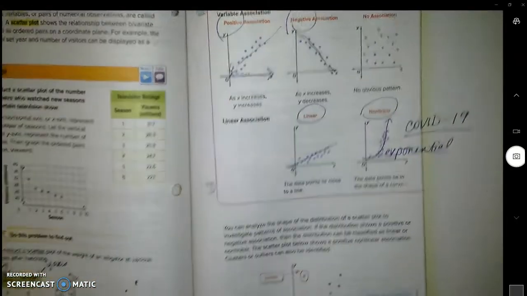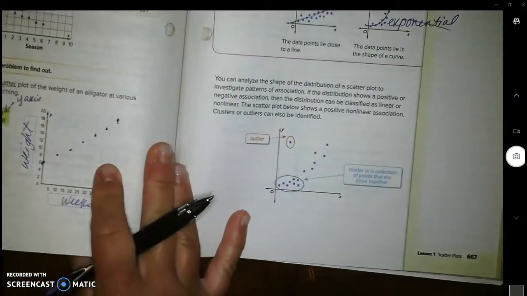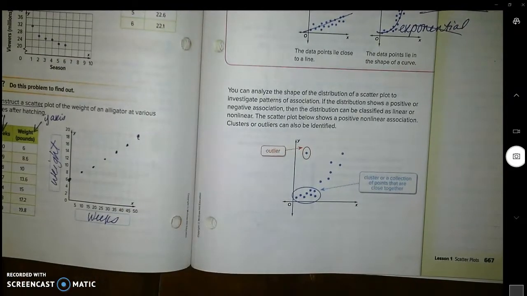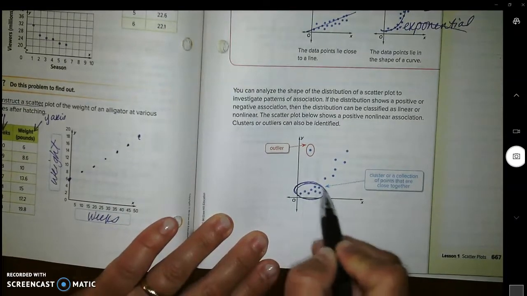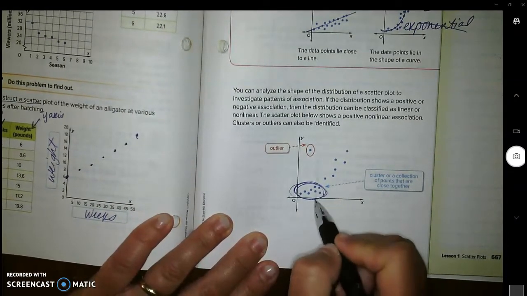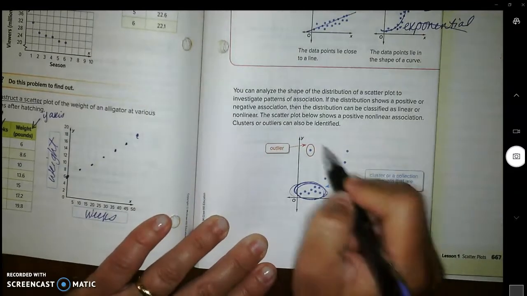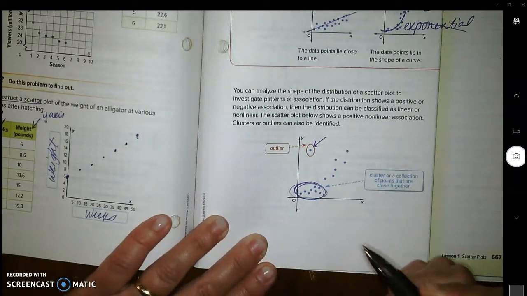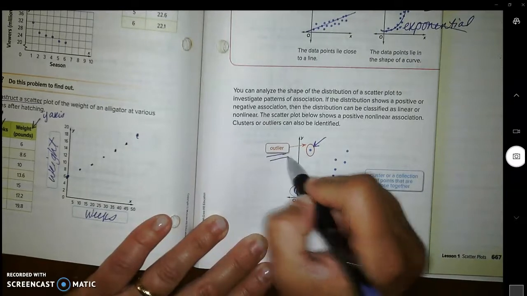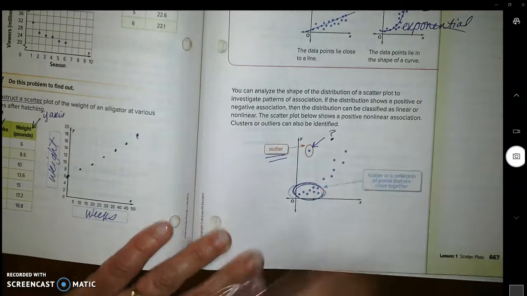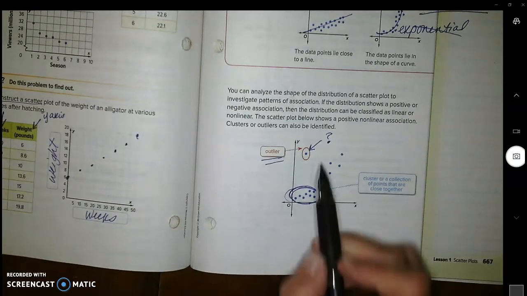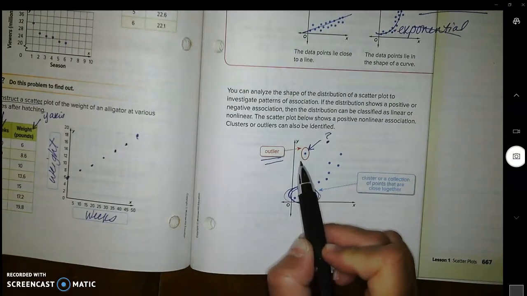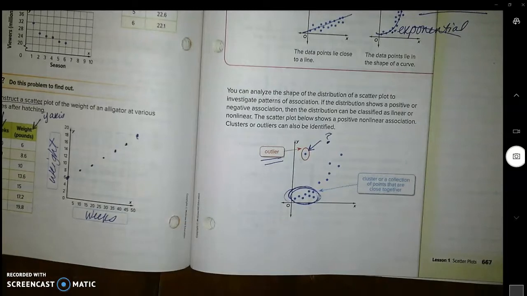Okay, the other thing that you can look at with scatter plots is what are called clusters and what is an outlier. If you have a lot of data that's all grouped together, this would be called a cluster, okay? And then if you have like a little piece of information out there, we call it an outlier. And this is where you can kind of ask questions, right? You can be like, well, what's going on with this particular piece of data? What happened with that?